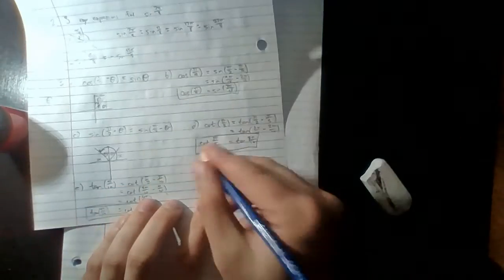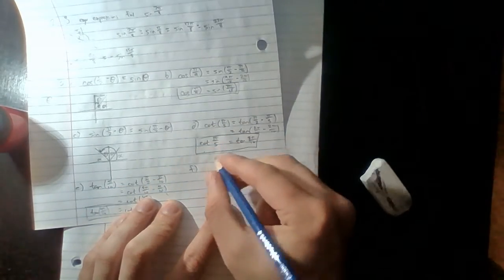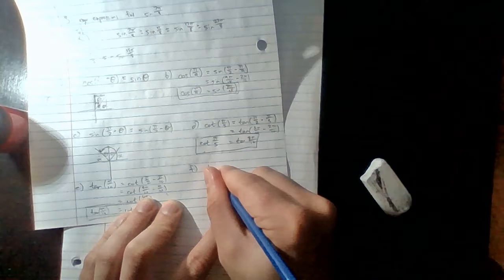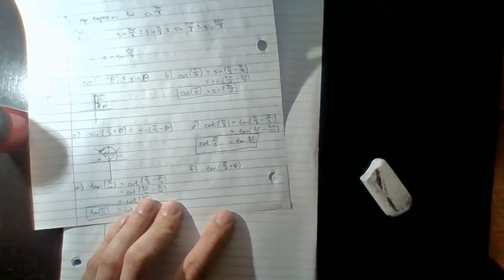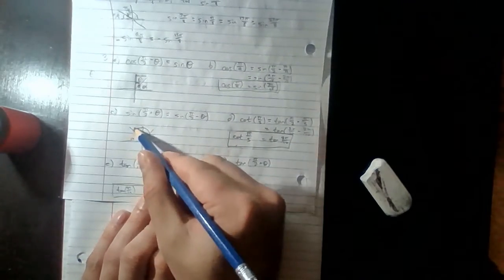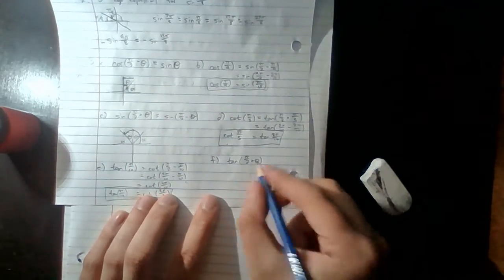And we got one more, part F. Tan of pi over 2 plus theta. We can use similar logic as part C, except tan is negative in this quadrant.